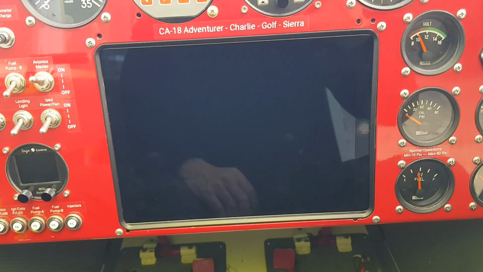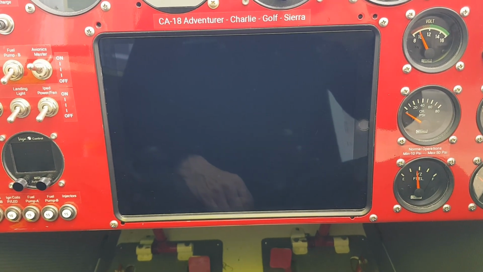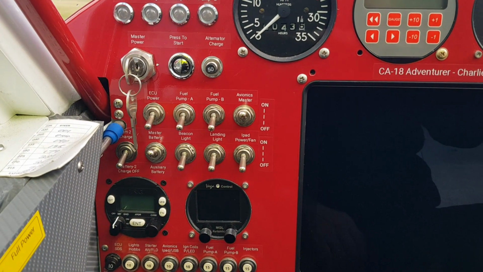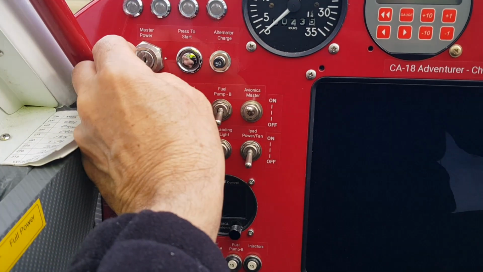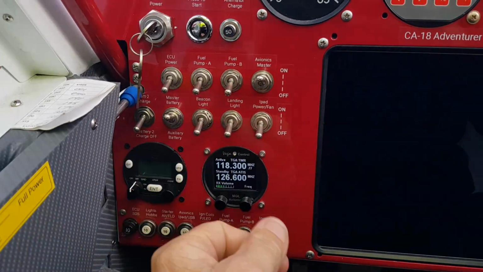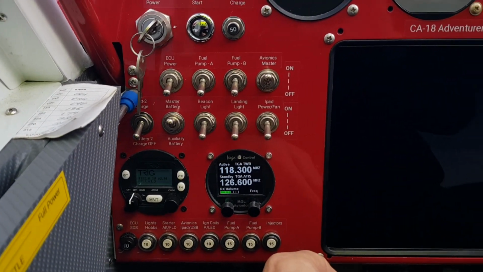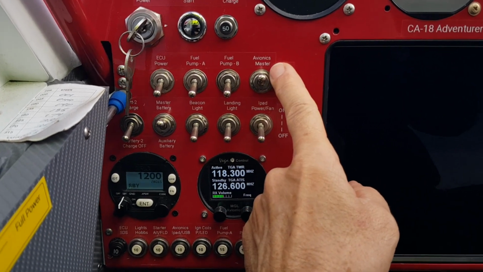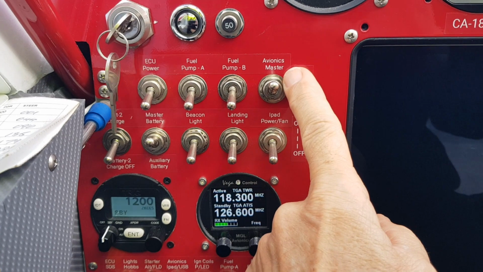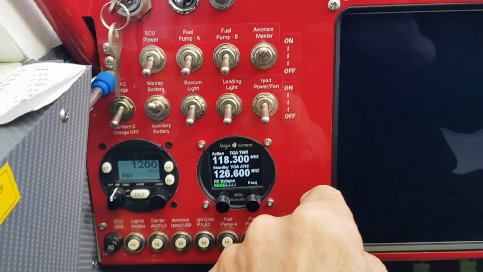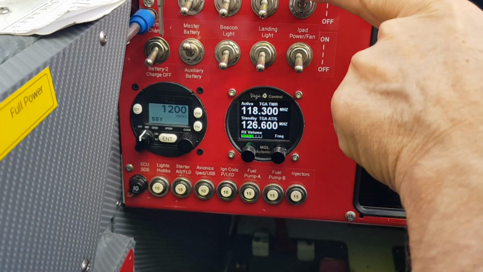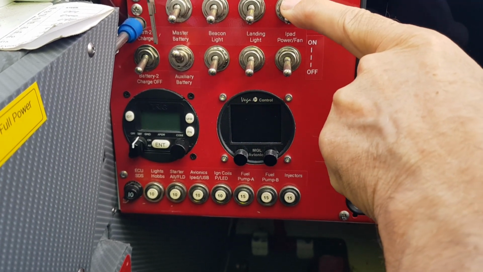In this video we're going to talk about the iPad and its uses and its functionality. To activate the iPad with the master power in the on position, obviously because that's where you'll be when you're in flight more than likely, we have a master avionics. Now the master avionics switch does not control the iPad, it only controls the radio and the transponder. So if I turn that off, they will shut down.